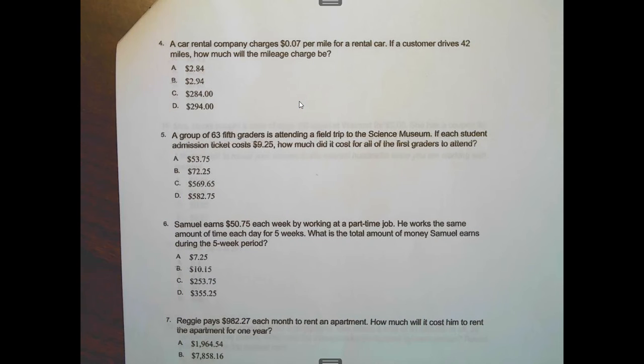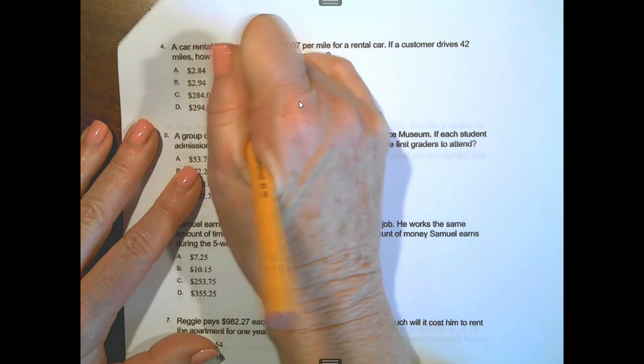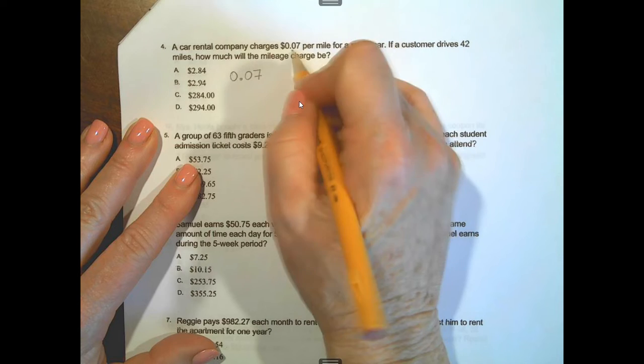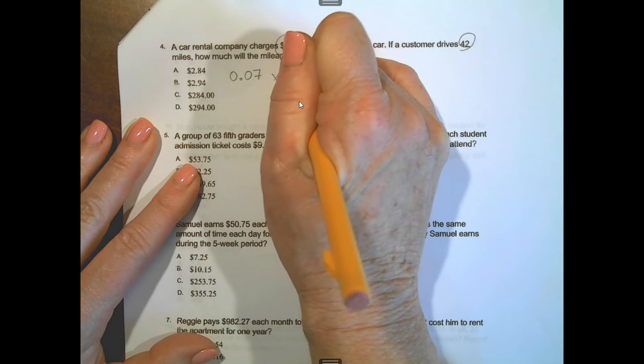All right. Let's take a look at number 4. A rental car company charges 7 cents per mile for a rental car. If a customer drives 42 miles, how much will the mileage charge be? All right, it's going to be a cheap rental car, I can tell you. All right, number 4, we have 7 cents per mile, and we're traveling a total of 42 miles.